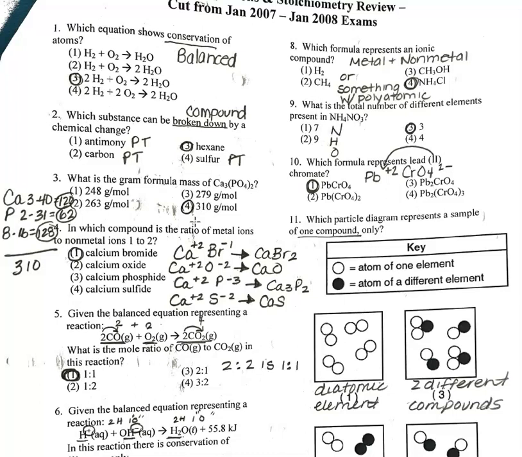In question 3, what is the gram formula mass of Ca3(PO4)2, calcium phosphate? I have 3 calciums times the mass of 40, 2 phosphorus times the mass of 31, and I have 4 times 2, 8 oxygens times the mass of 16. I add them all up, you see my math there, and I get 310.